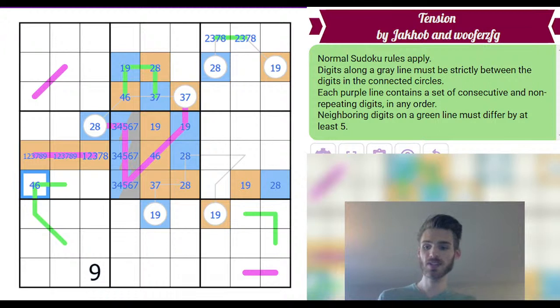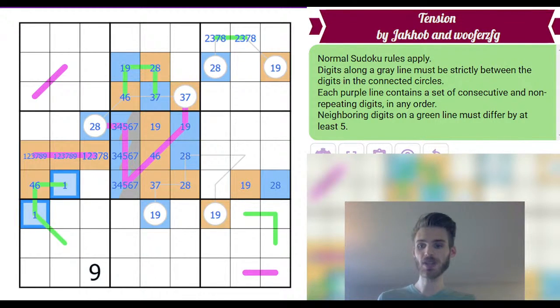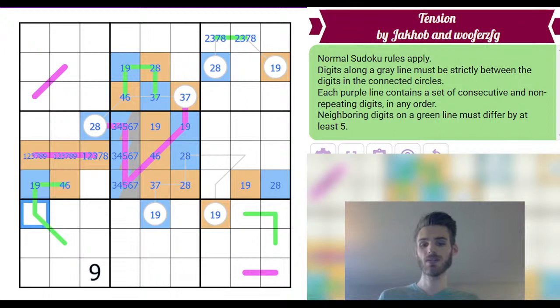If this was an orange 4, 6, then both of these would be blue and they would be 1, 9. And that does not work. So this is a 4, 6 and it is orange because there are 3 oranges in the row. So this must be a blue 1, 9. This must be orange. This must be blue. We don't know exactly what these are.